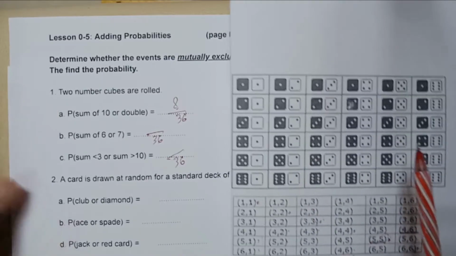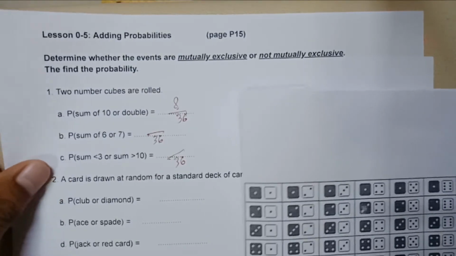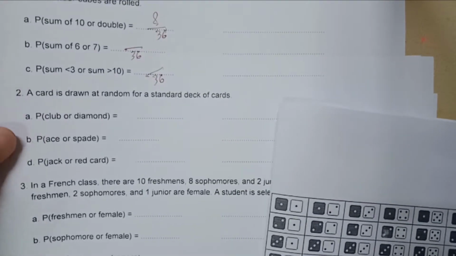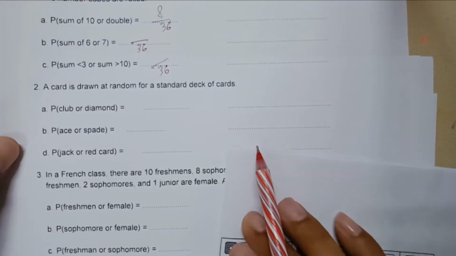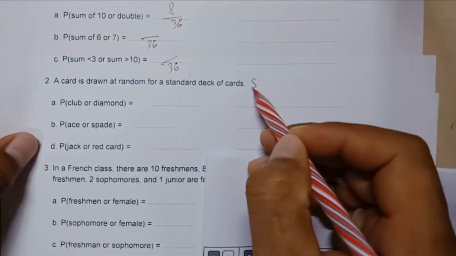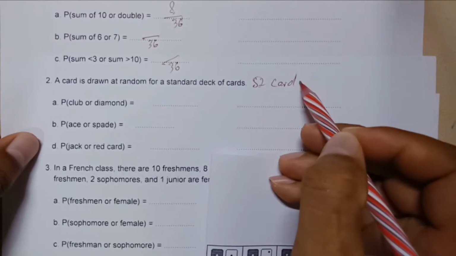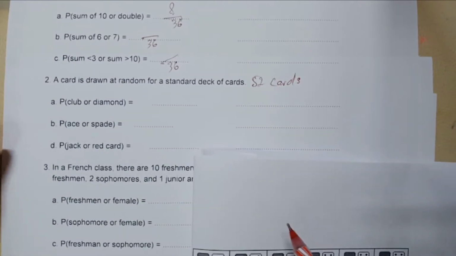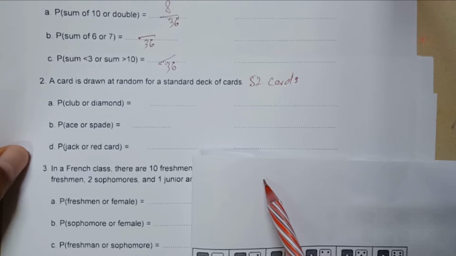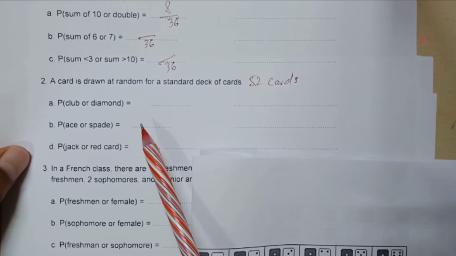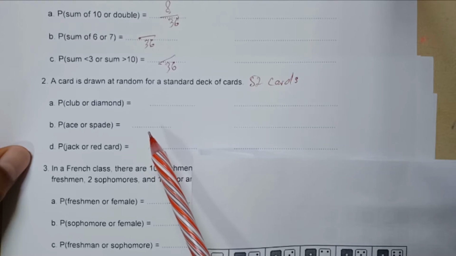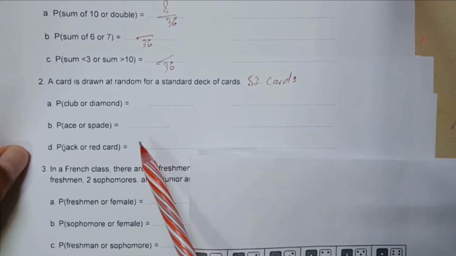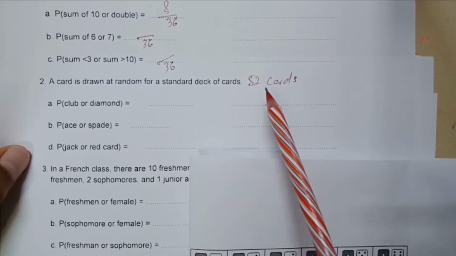Let's go to number 2. A card is drawn at random from a standard deck of cards. Okay, a standard deck of cards, you have 52 cards. So just keep in mind 52 cards, in case you might not know. That's for standard decks of cards. And among 52, you will have 13 diamond cards, 13 club cards, 13 spade cards, and 13 heart cards. So together we make 52 cards.